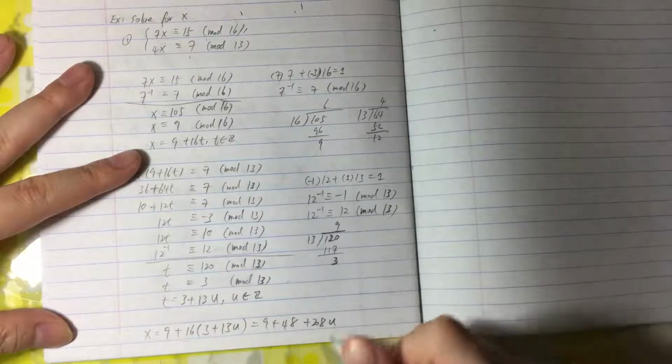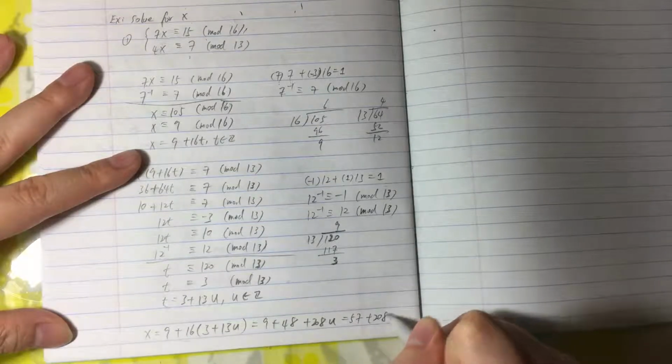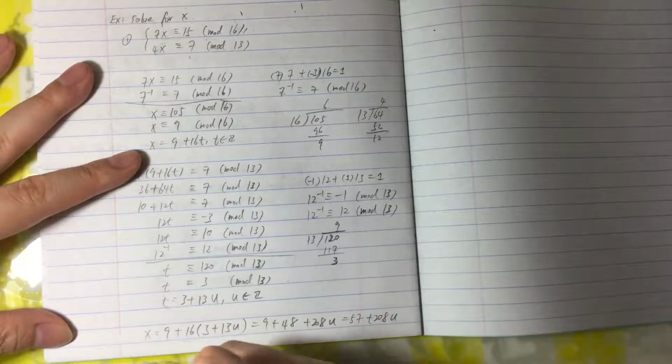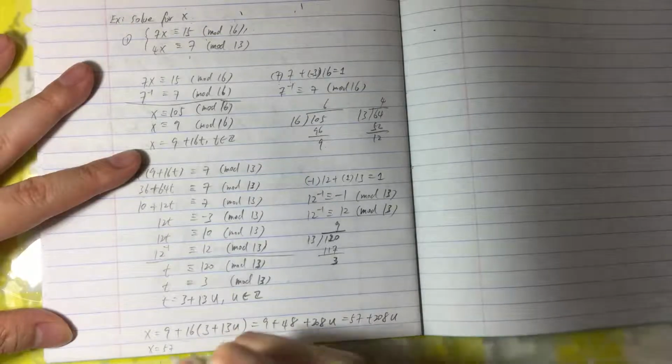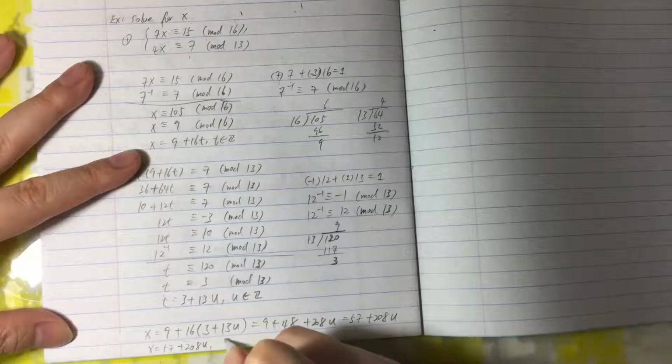Then 9 plus 48 is 57, plus 208u. So the final answer: x equal to 57 plus 208u, u is an integer.